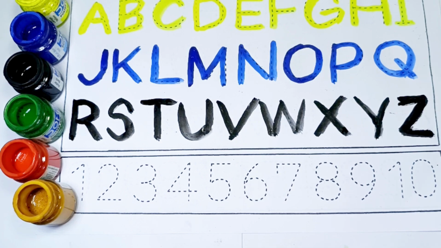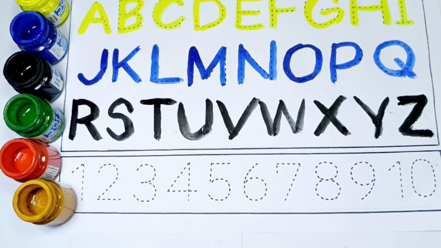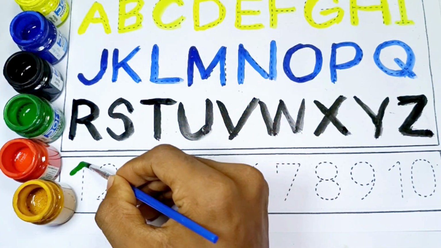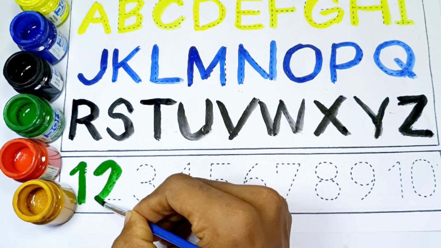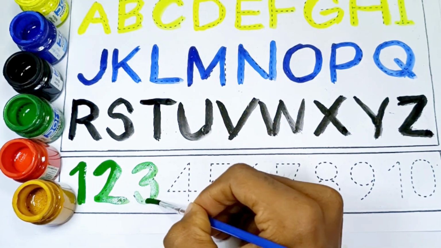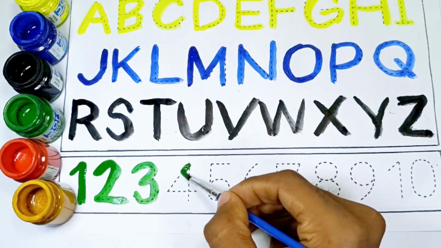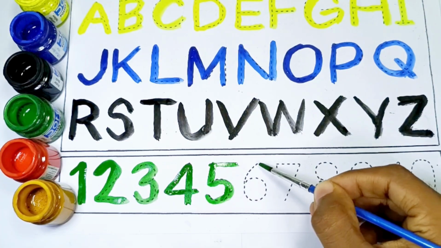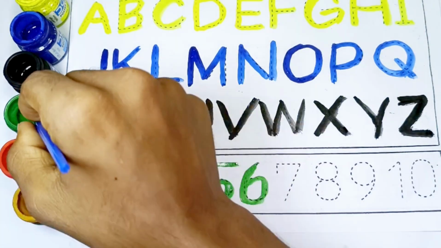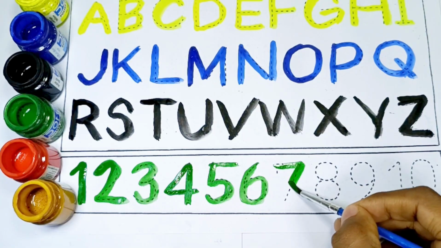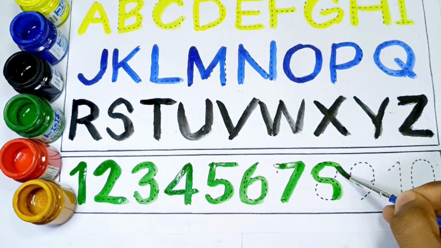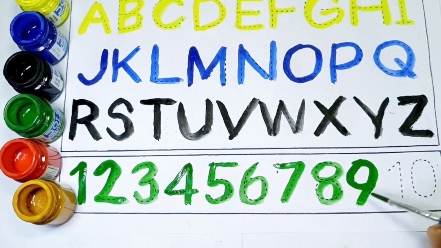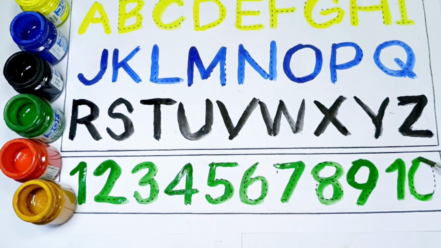And Z for zebra. Kids, now you draw numbers. And first you draw 1 and use green color. 1, 2, 3, 4, 5, 6, 7, 8, 9, and 10.